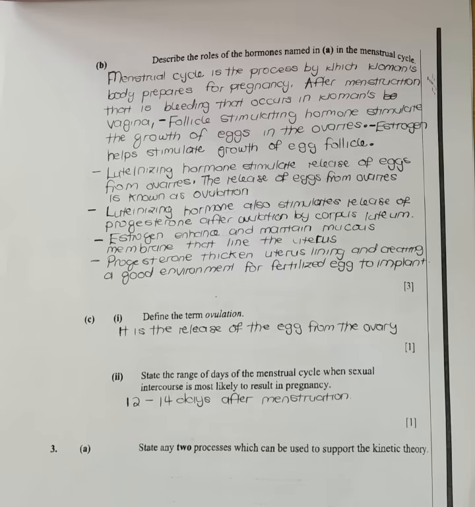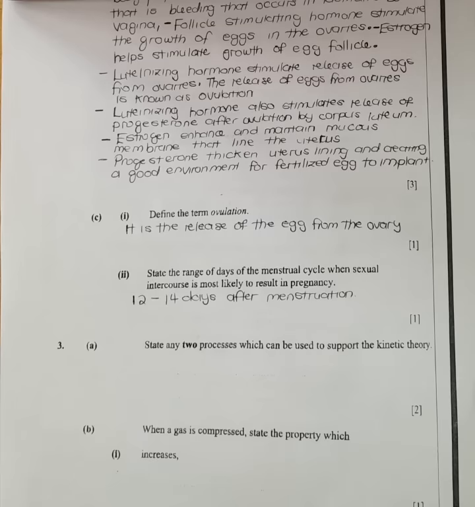Let us move on to number 3, which is a question on chemistry. Number 3A, we are supposed to state two processes which can be used to support the kinetic theory. First, I'm going to explain what kinetic theory is. Kinetic theory states that matter is made up of small particles that are moving constantly. So the processes that are used to support kinetic theory are Brownian movement and also diffusion.